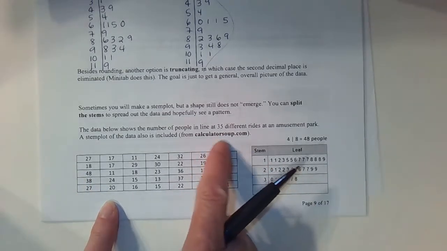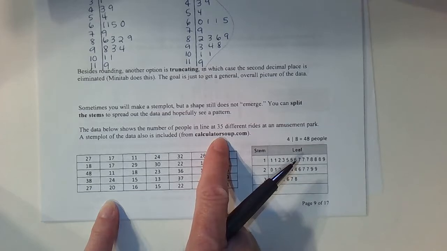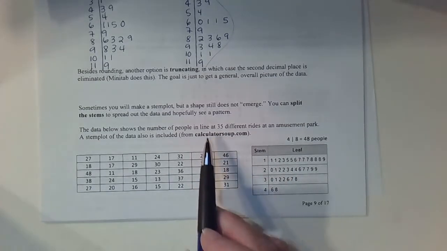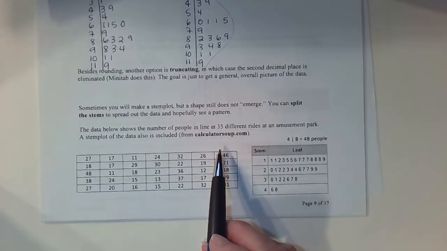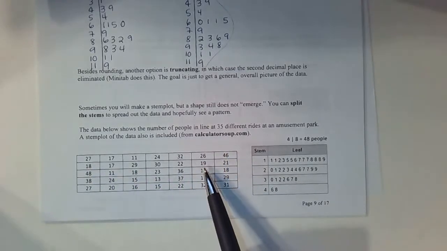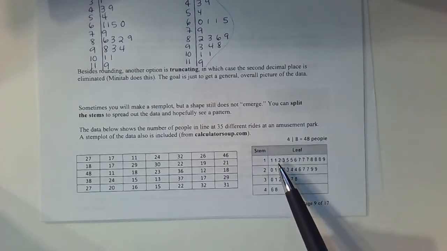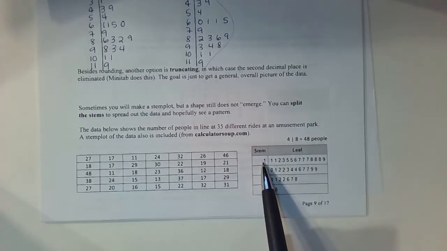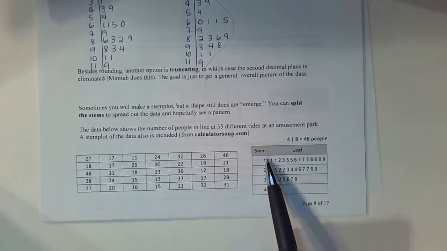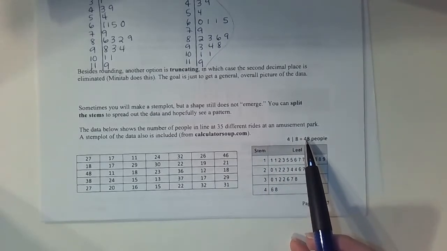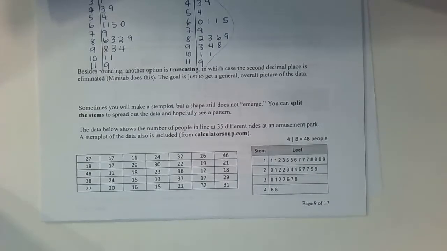And I noted here, I got this from a website called calculatorsoup.com. Your calculators don't make stem and leaf plots, but at this website, and there's lots more online, you just type in the data. I copied and pasted it from Excel, and it will make the stem and leaf plot for you. It put everything in order. It made the stems, the leaves. Now, it didn't make the key. I added that, but it's super, super easy.